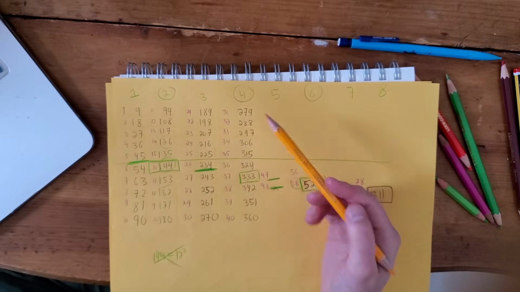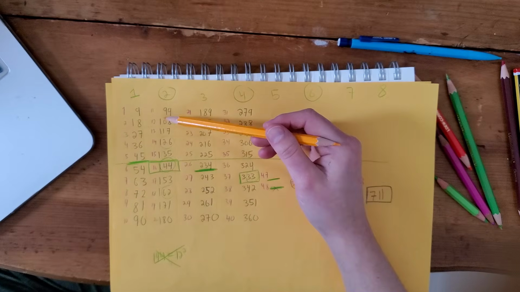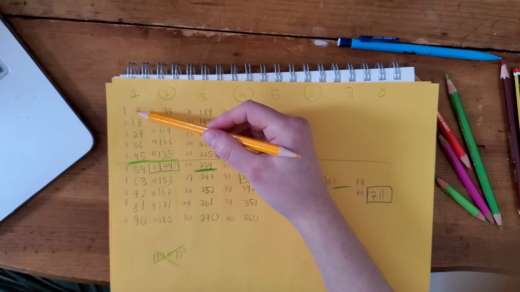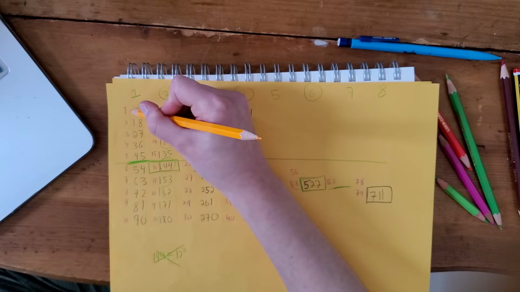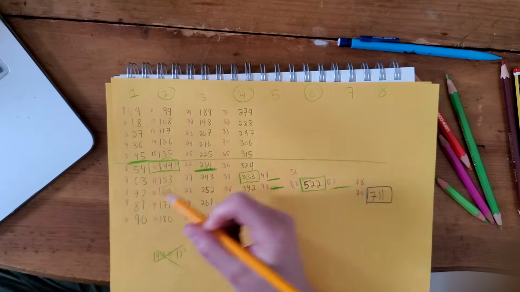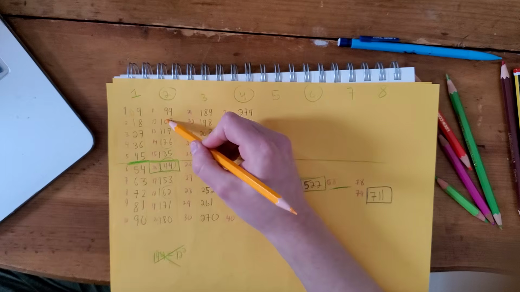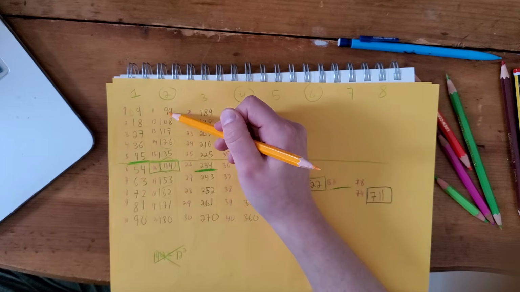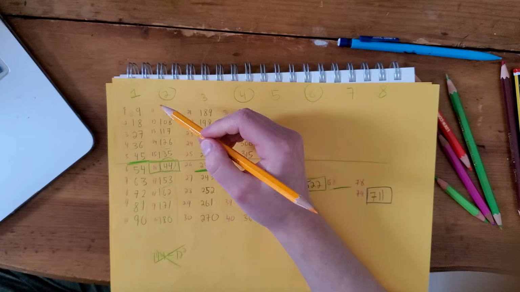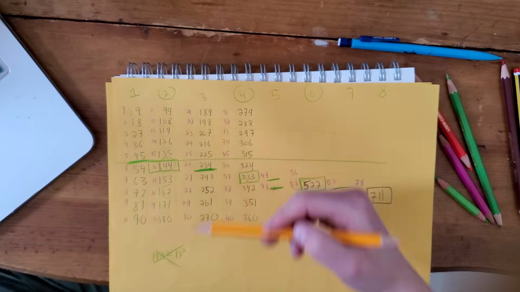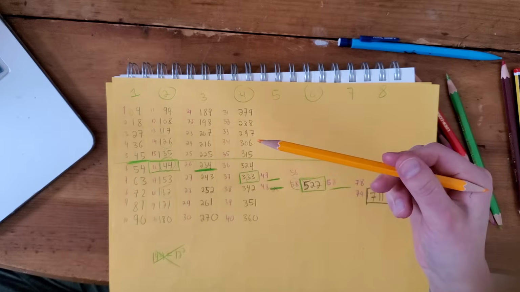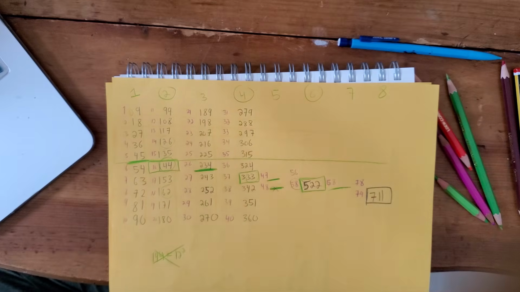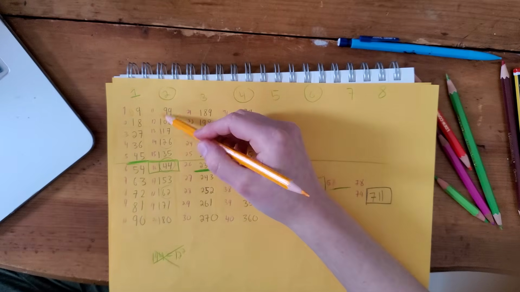And then let's look at the second digit. So we go from 0 to 9. Then in this second digit, we go from 9 to 8. Oh my gosh, it's like rotating, right? So we go from 9 to 8.